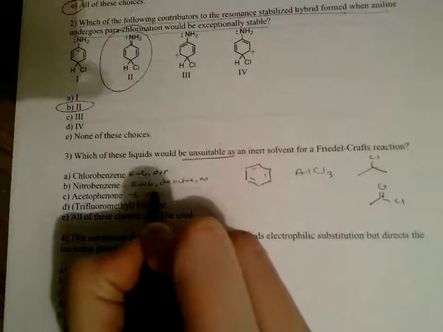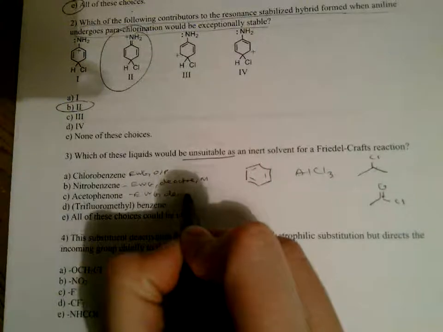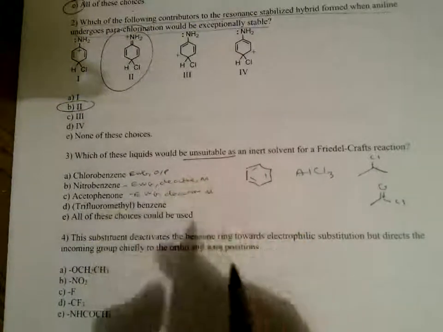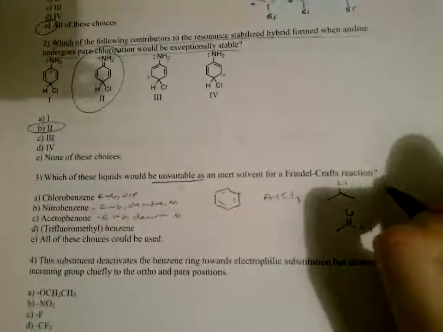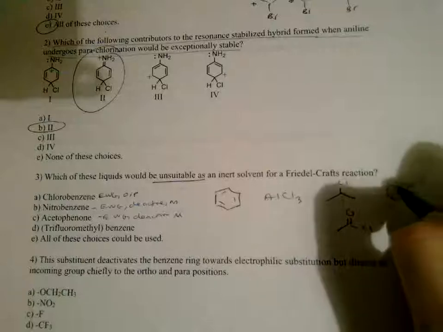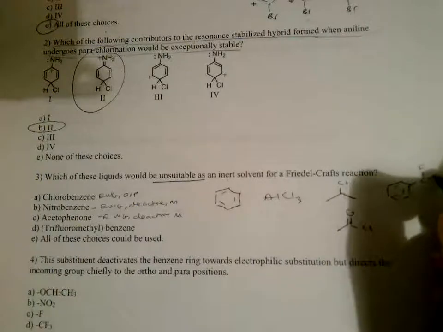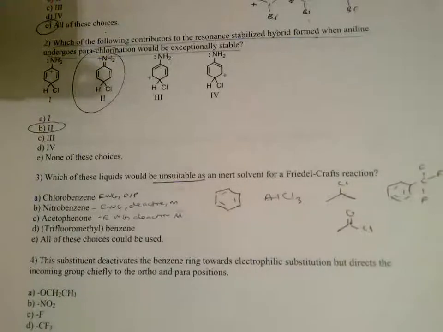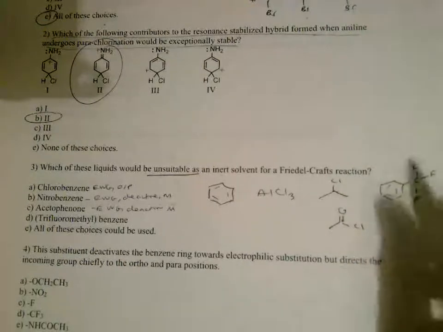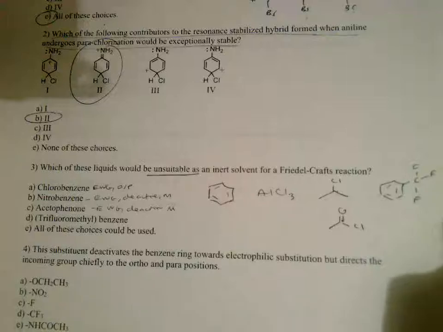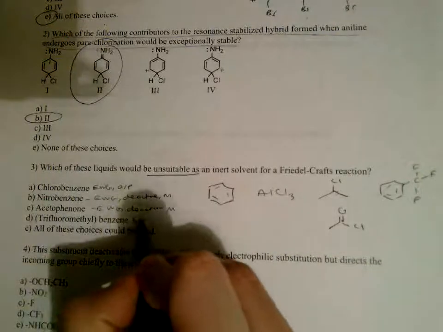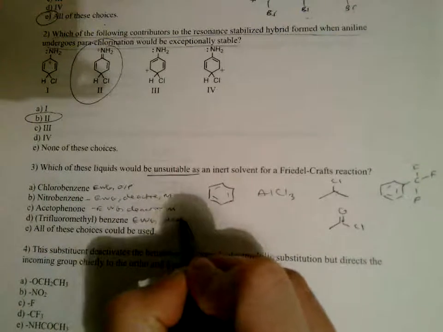Acetophenone, also electron withdrawing, also strongly deactivating, meta group. Trifluoromethylbenzene. So that looks like this. You have a carbon with 3 fluorines on it. Those fluorines are strongly electronegative, and they're pulling electron density away from here, so it would not stabilize the positive charge. So I think that would be electron withdrawing and deactivating.